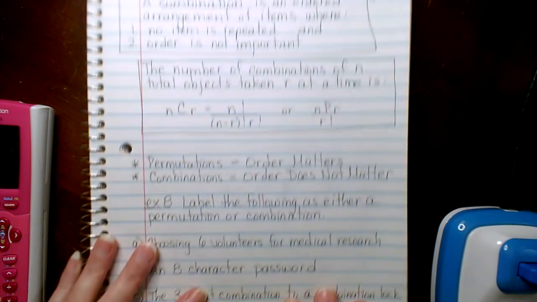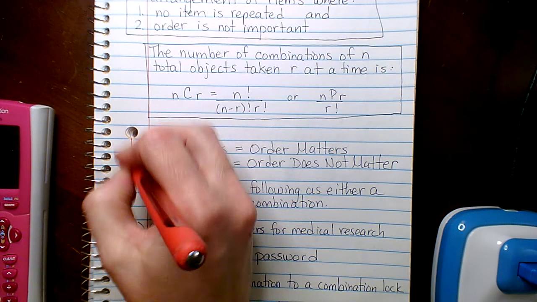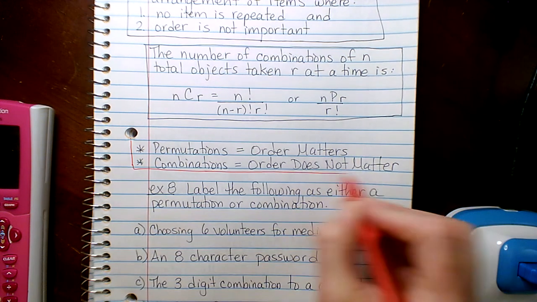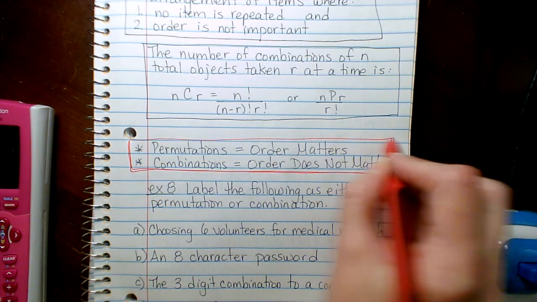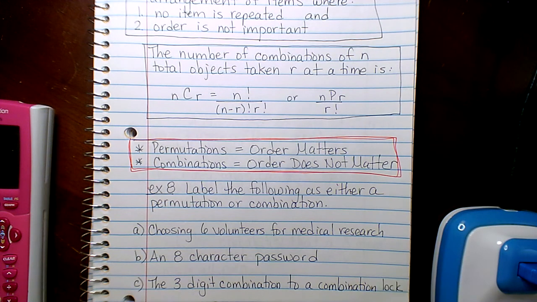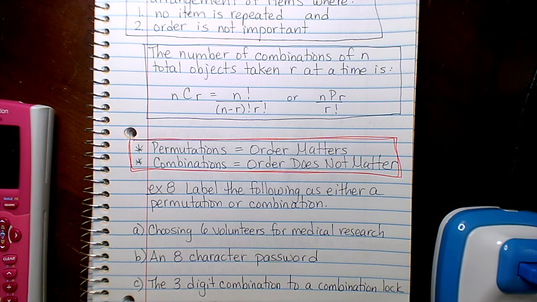Order is not important. Okay? So the thing to remember, this is the key. Okay? This is it. Permutations, order matters. Combinations, order does not matter. I had a student once tell me that she remembered this because she said that when you get a perm, the order in which the chemicals go on your hair matters. So for some reason that just stuck with me over the years. I'm like, oh, okay, I can kind of see that being a cool way to remember it.